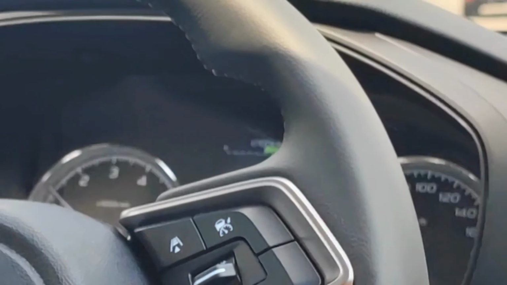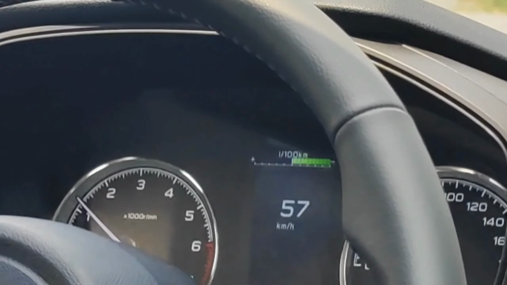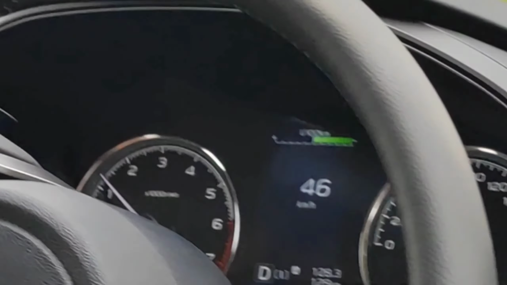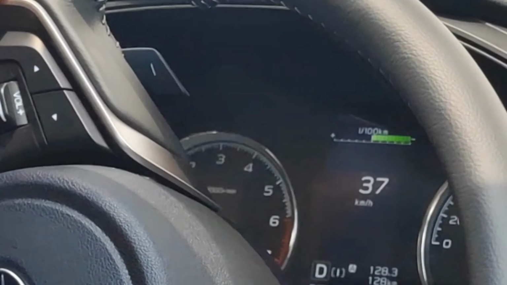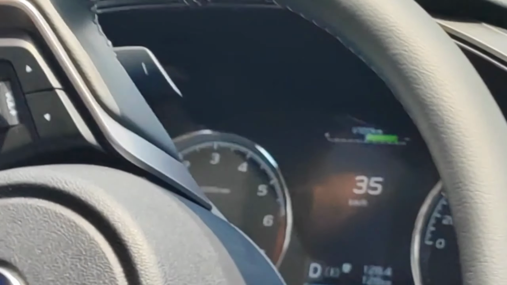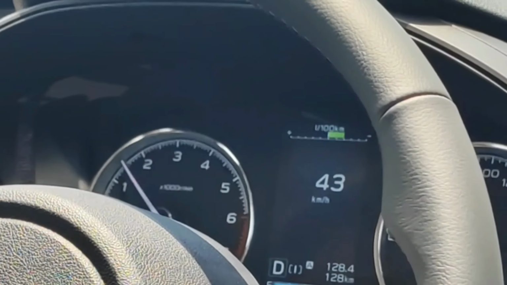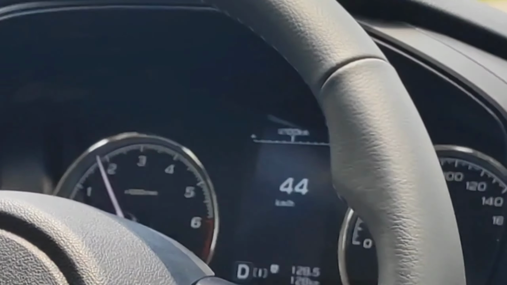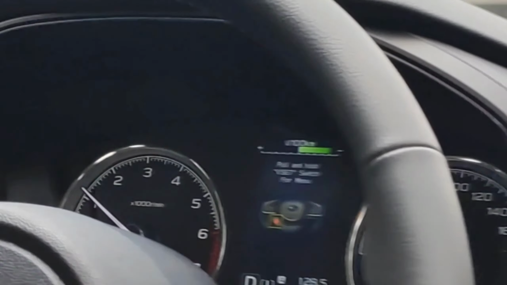It is really so fun to use when you are on freeways, on highways. It really feels very natural, the acceleration and the braking. So that is the thing that actually impressed me, and I believe that is the thing that impresses a lot of other customers that are planning to buy a Subaru. Now let's try to change the mode.